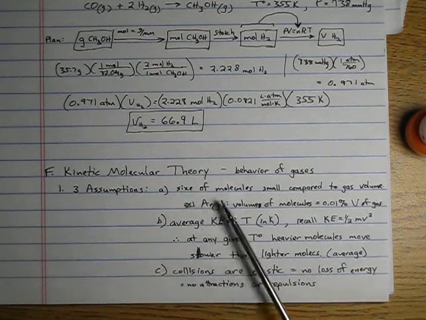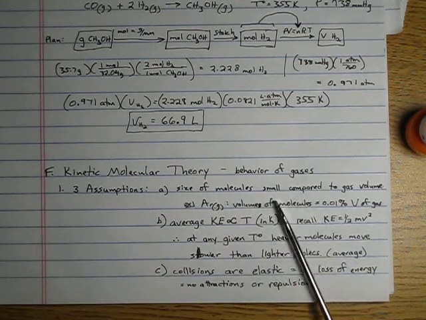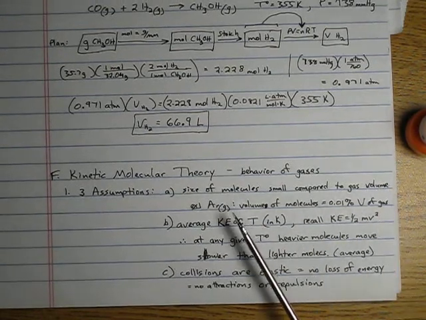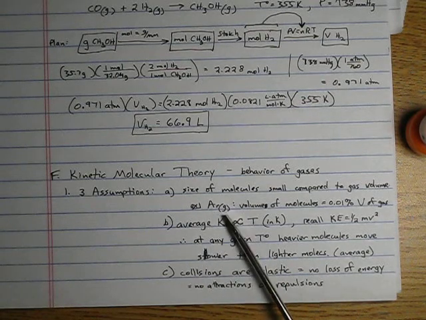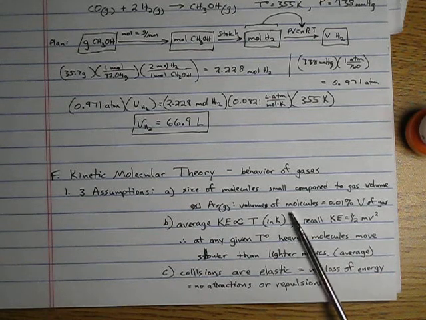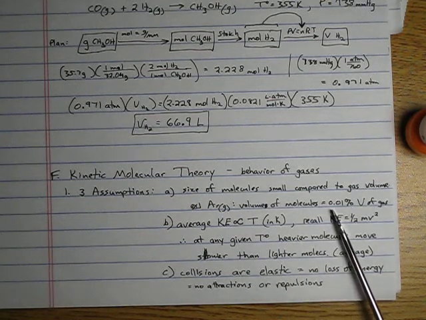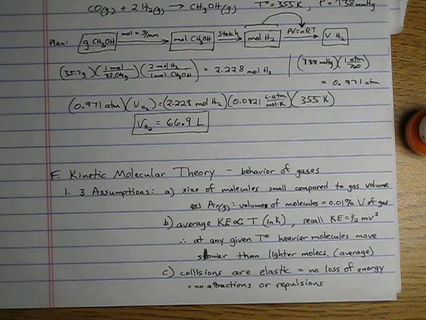First assumption, the size of the molecules is small compared to their volume. A gas will occupy a certain volume, but the actual size of the molecules themselves in that volume of gas is very small. For example, if you're looking at argon gas, the volume of the molecules is only 0.01% the volume of the whole gas.